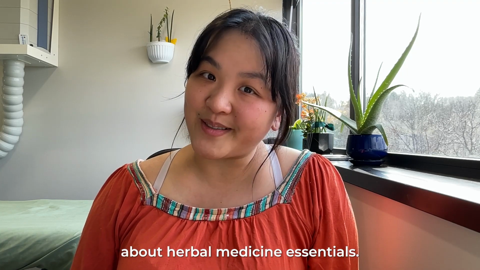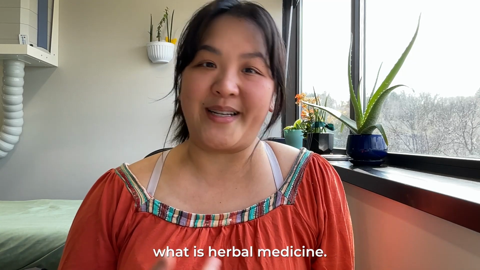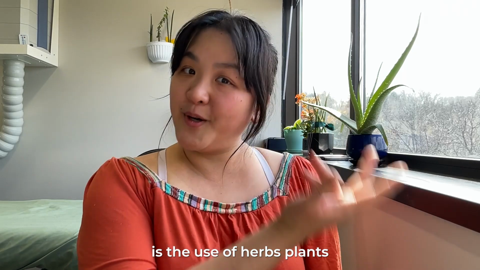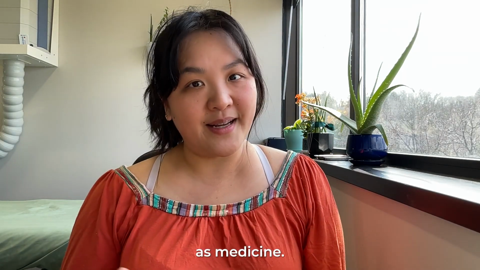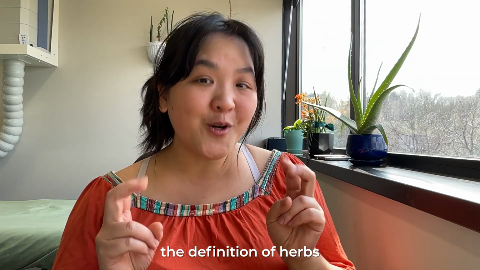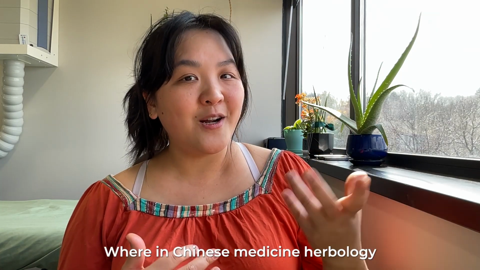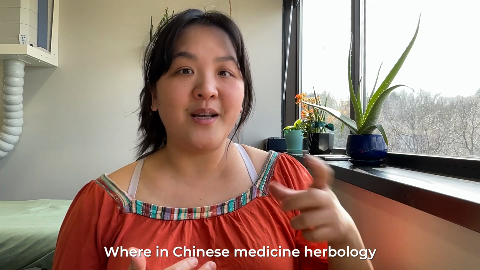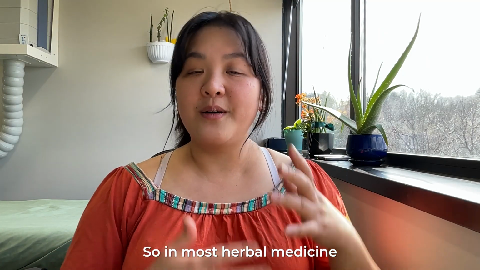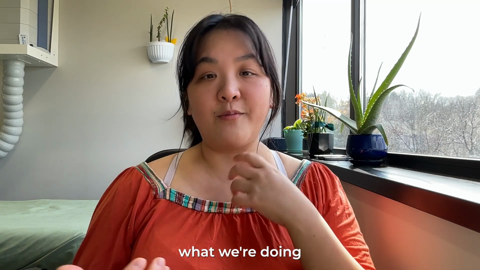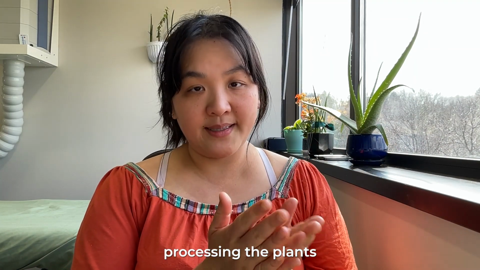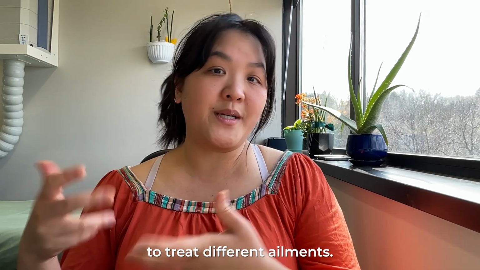Herbal medicine essentials. So first of all, what is herbal medicine? We're just going to start real basic there. Herbal medicine is the use of herbs, plants, as medicine. If you're a practitioner of Chinese medicine, the definition of herbs can be a little bit wider, where in Chinese medicine herbology, we tend to use things like minerals as herbs as well. So in most herbal medicine, what we're doing is we're using different parts of a plant, processing the plants, and using them to treat different ailments.